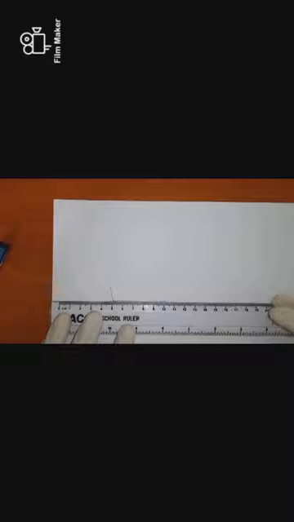So we are going to join this point. Now we are using our HB pencil because we now want our triangle. We join that point. We also join this point, this one here. And then lastly, we join this.